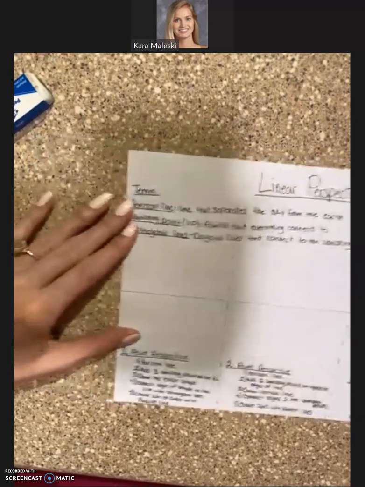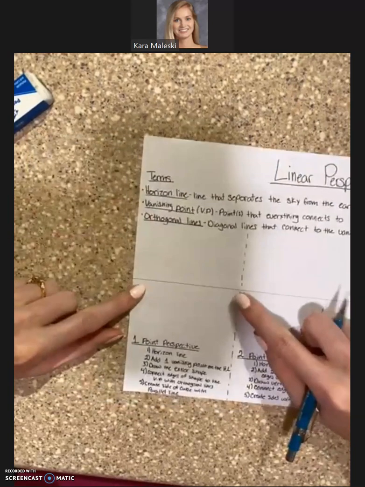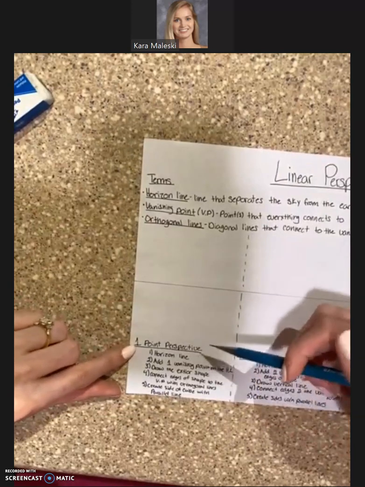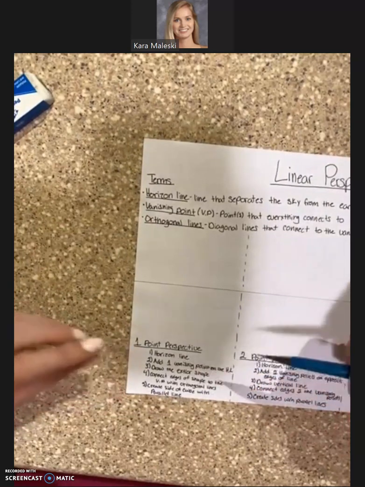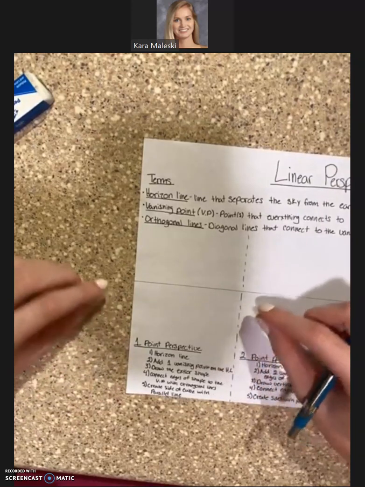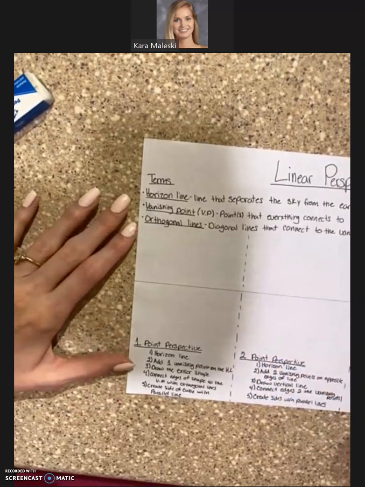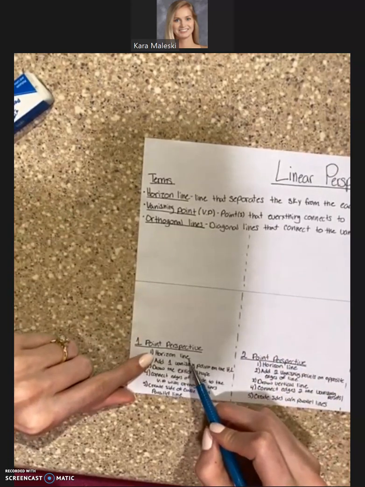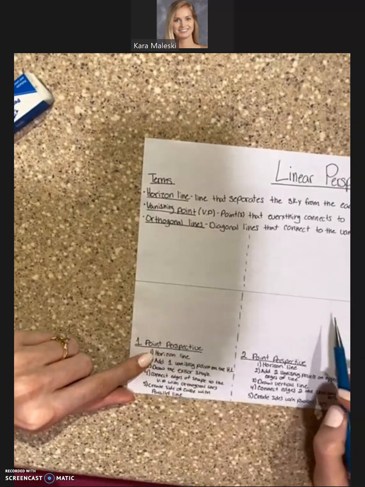In 1-point perspective, we are going to be having one vanishing point. That is why it's called 1-point perspective, because it just has that one focal point that all of our orthogonal lines are going to be receding back to. So for our steps, the first thing is a horizon line. We have this across our page.